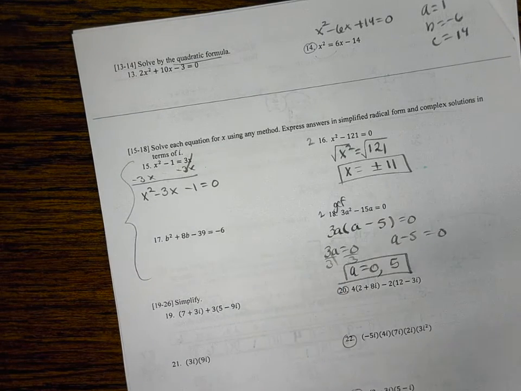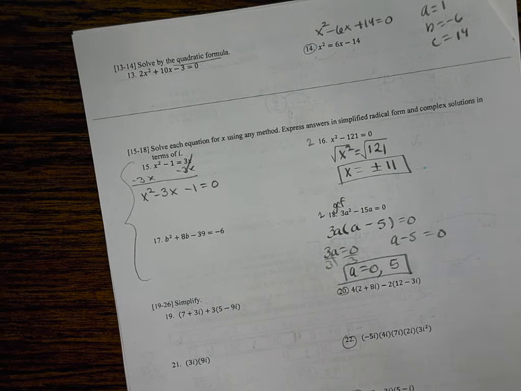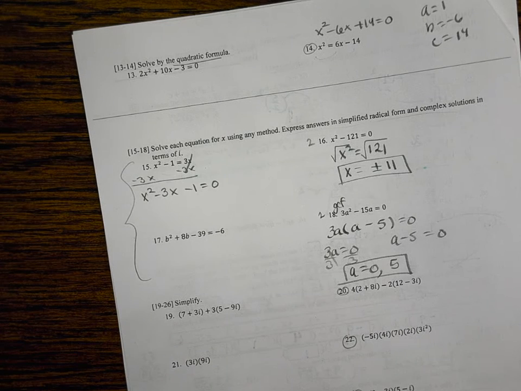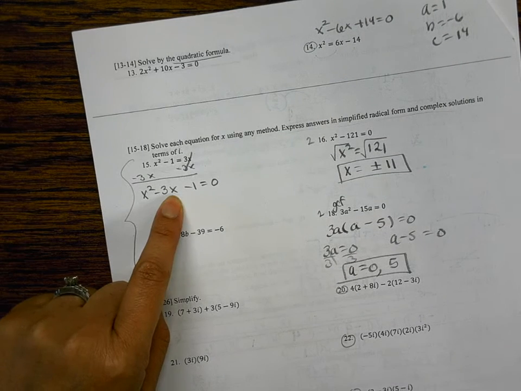Okay, so this is where you'd have to decide, are you going to factor, complete the square, or quadratic formula? Now the order in which I set that is the order in which I like to work it out. Your choice. You can do it either way. Any of those 3 ways. Okay, first thing that I notice is that is a 3. So I would not want to complete the square. So I'm either going to factor or quadratic formula.